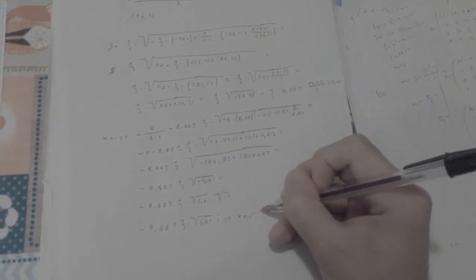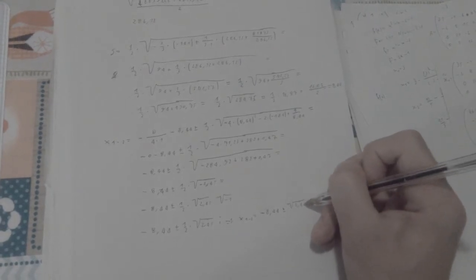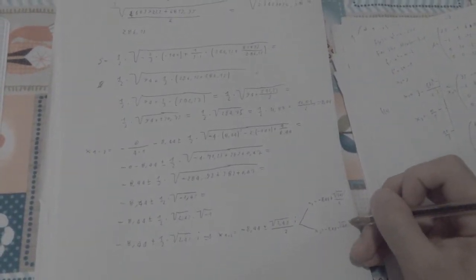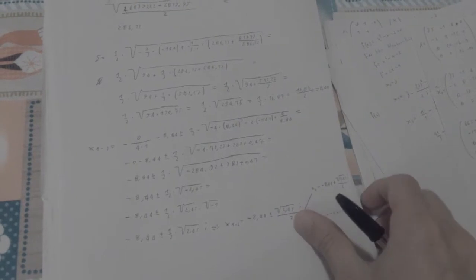x12 is negative 8.44 plus minus square root of 2.45 i over 2. So this actually gives me x1 as negative 8.44 plus the square root of 2.45 i over 2, and x2 is negative 8.44 minus the square root of 2.45 i over 2. And we have basically found x1 and x2, so in this case they are actually lambda 1 and lambda 2, and now we're gonna find lambda 3 and lambda 4.